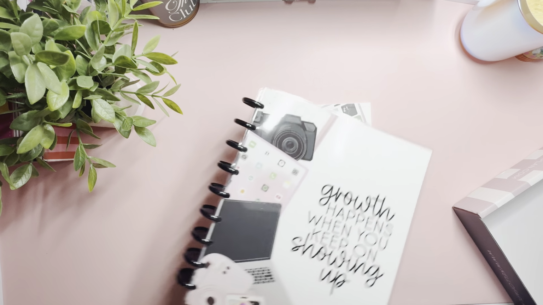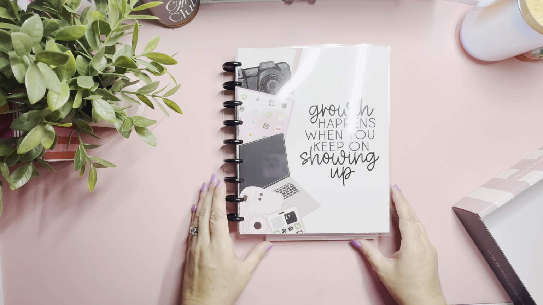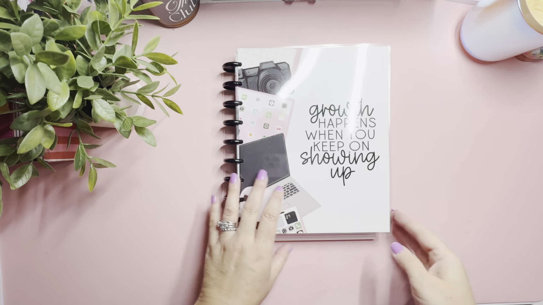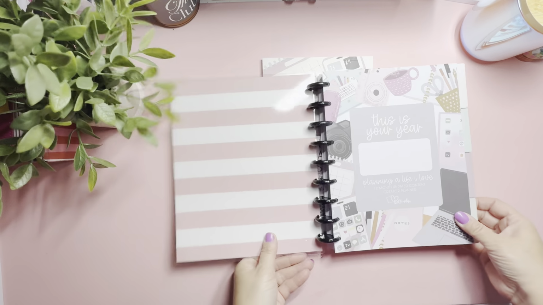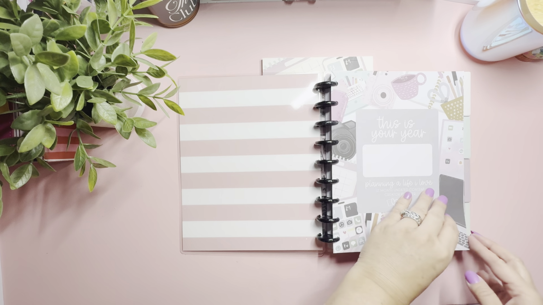So we'll start with the planner first. So it says, growth happens when you keep on showing up. Okay, let me just slide this to the side. Okay, so when you open it up, this is your year. And then if you look on the inside cover of it, you're gonna have the pink and white stripes.